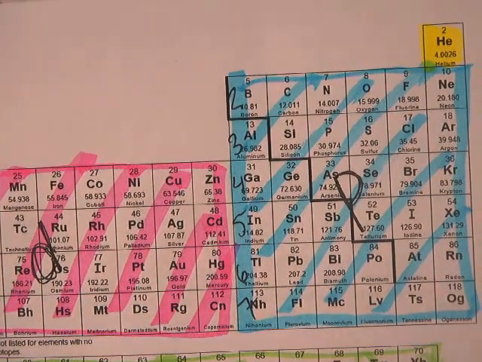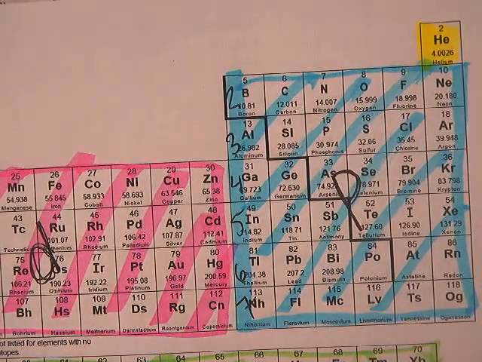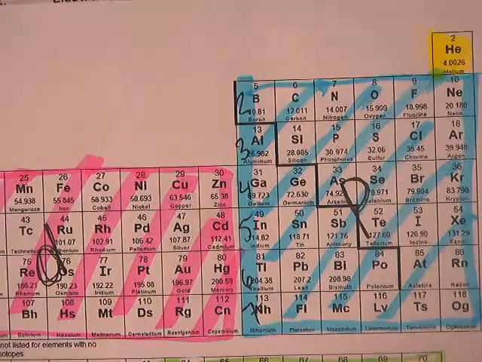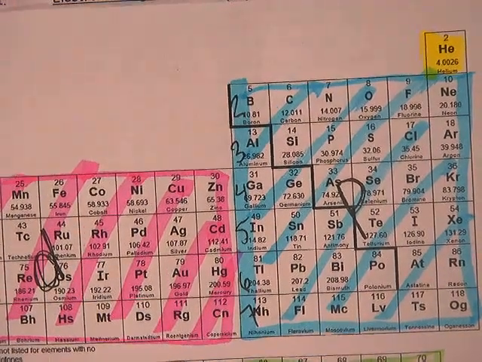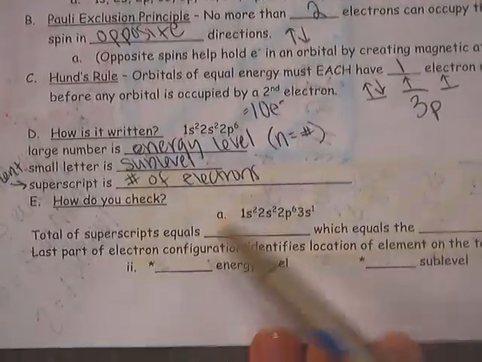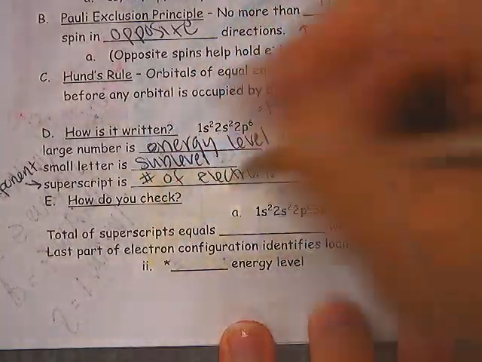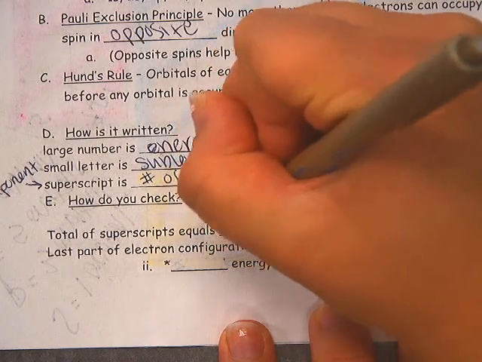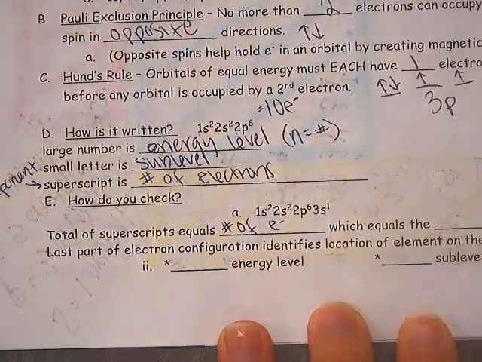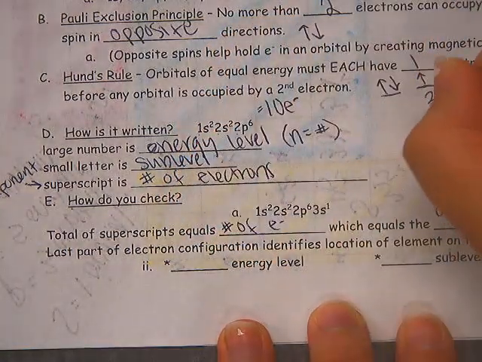There are cases where you could have an electron configuration for an ion, but that's not something we're covering at all this entire lesson, so don't worry about that. And then how do you check? The total superscripts equals the number of electrons, which is what I just said, which equals the atomic number.